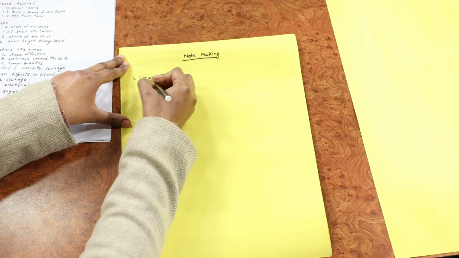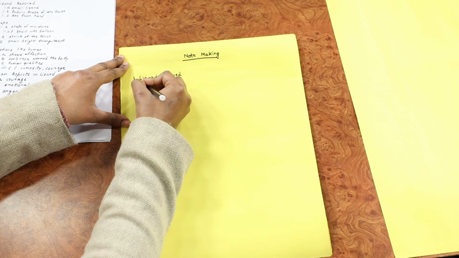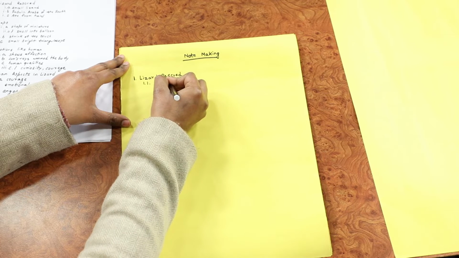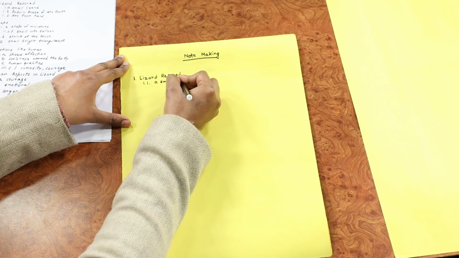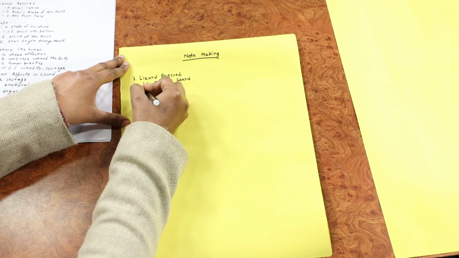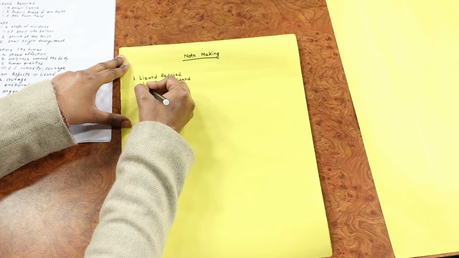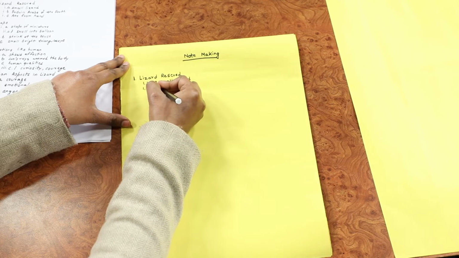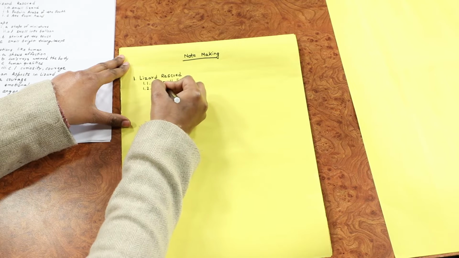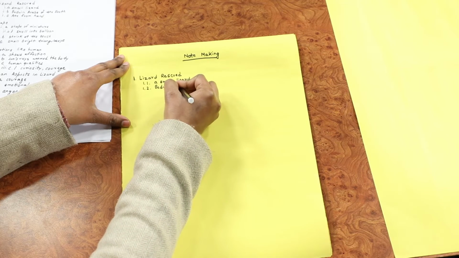Under this main point, I will give a sub point, a small lizard. Another subpoint 1.2, rescued from Bedouin Arabs of the South.